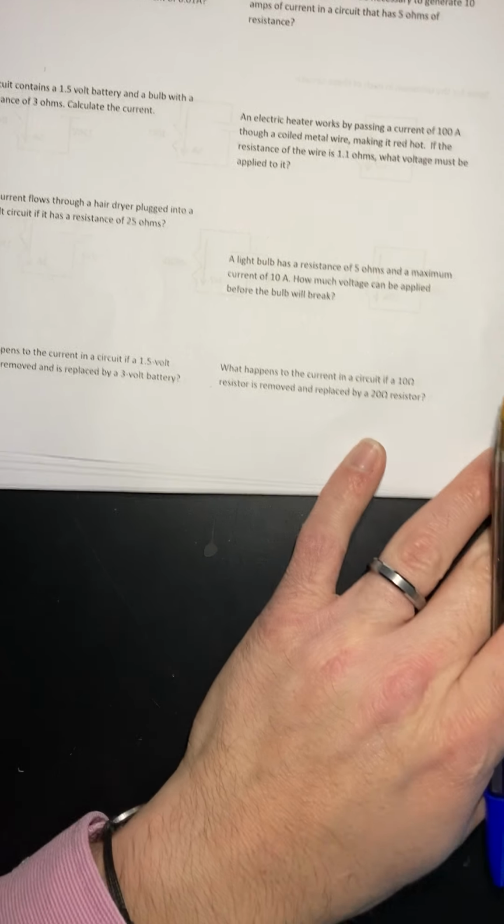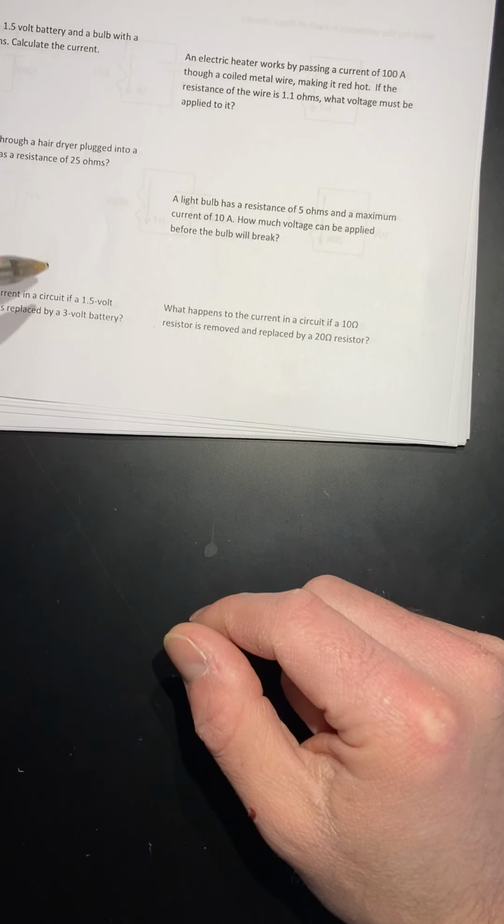Let's actually take a look at the one on the bottom right. This says, what happens to the current in a circuit if a 10 ohm resistor is removed and replaced by a 20 ohm resistor? So we are concerned with the current in this case. Look, this is what I would do. And this is what we're going to do right now.